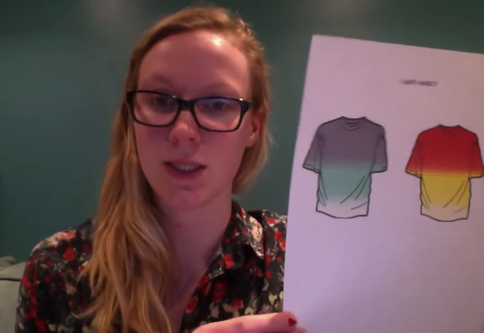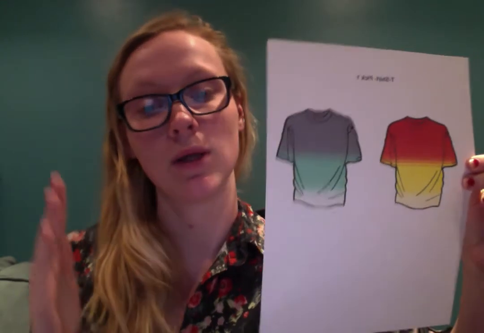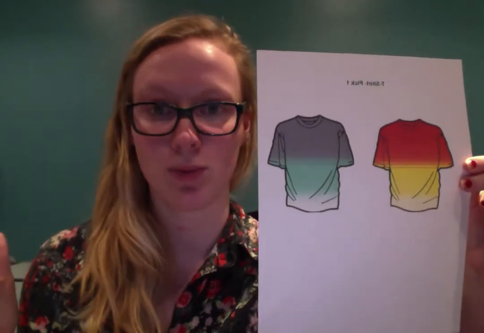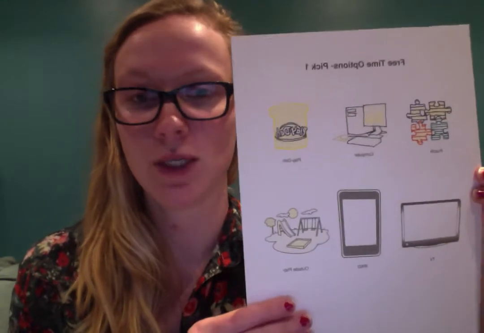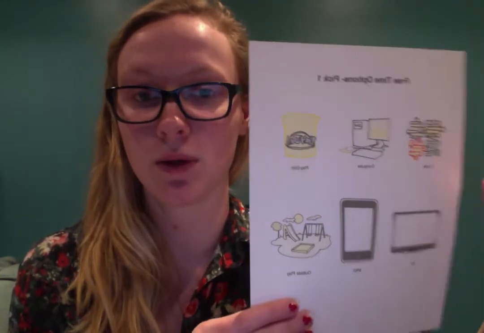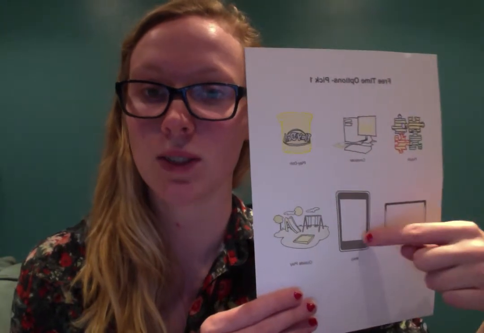So now that you have figured out that your learner can successfully pick between 2 objects, you can start increasing the objects on your choice board to provide them with more choice. For instance, we have 6 items on this board. This is a free time board, so you can see there's a puzzle, there's a computer, there's Play-Doh, there's TV, there's an iPad, and there's outside play.